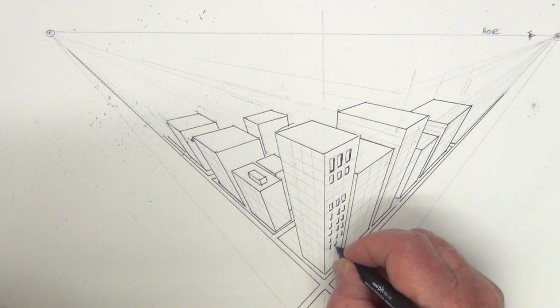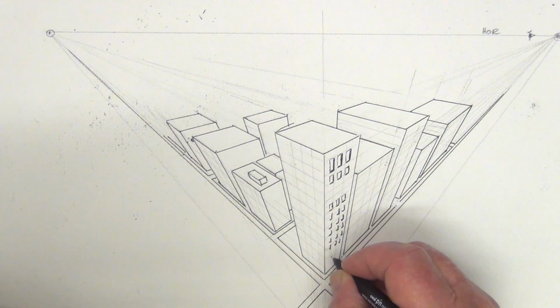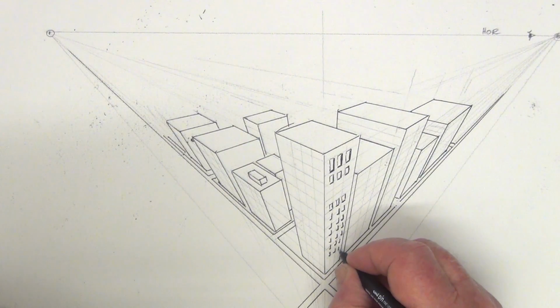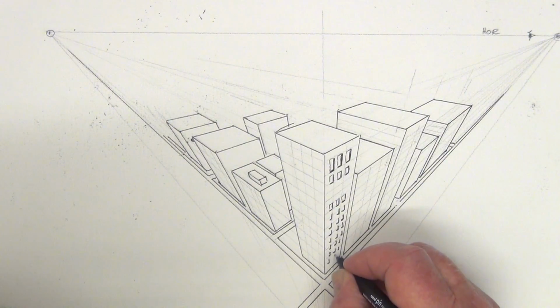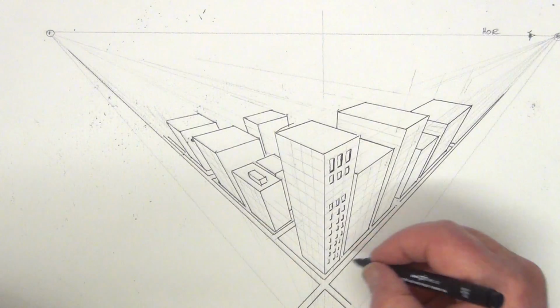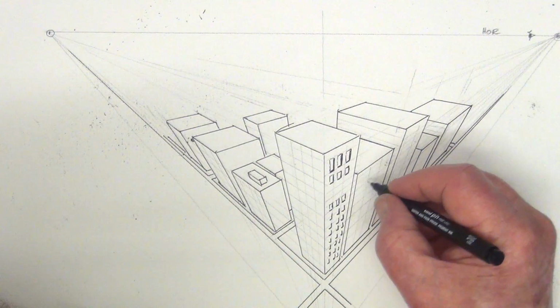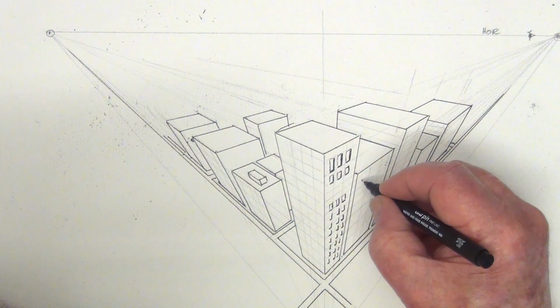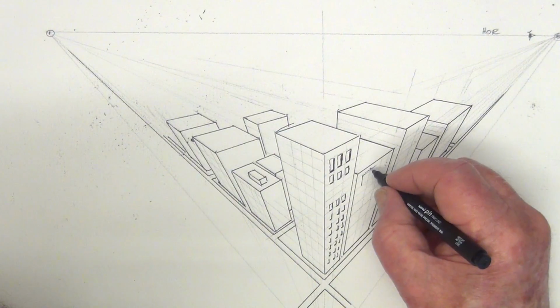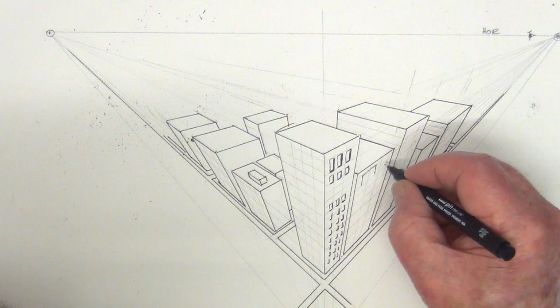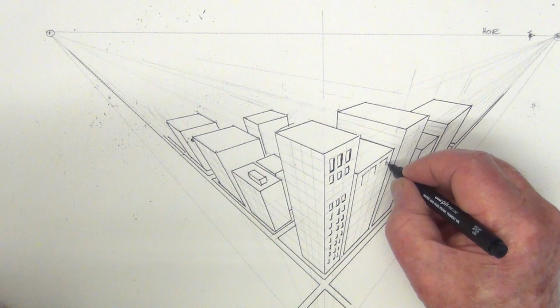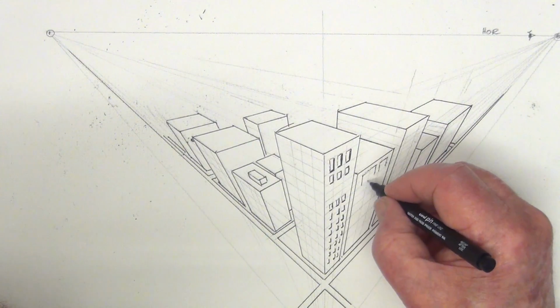Get smaller and smaller as they go down. So you get those down, the same as these ones here. Let's say you've got a fairly big window that's running across the top here. You're going to make them all the same. Another little one here.